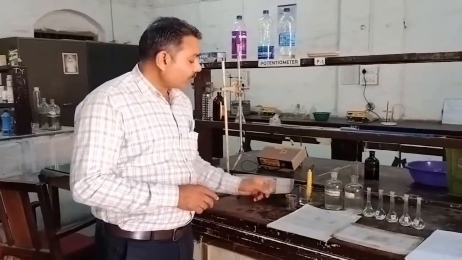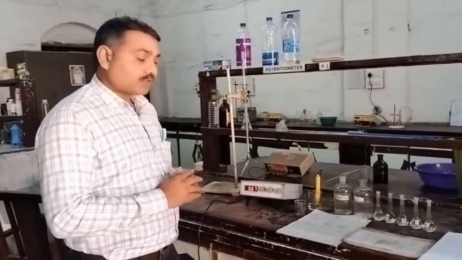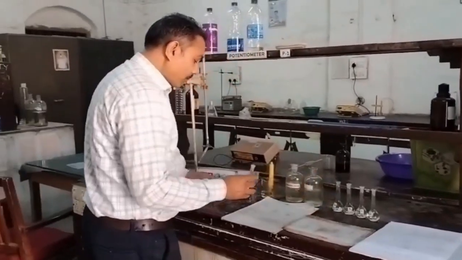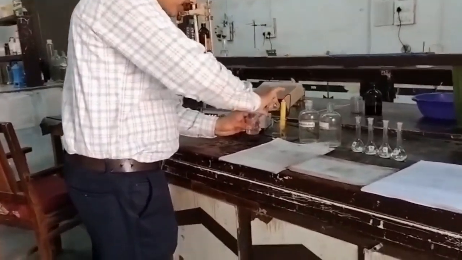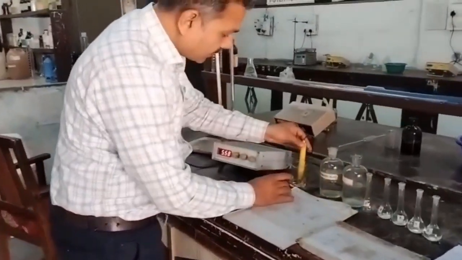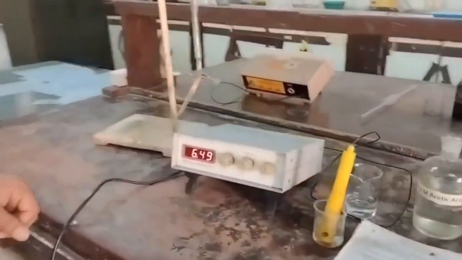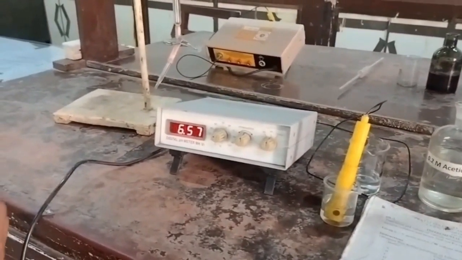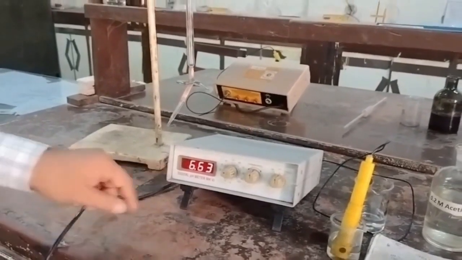After standardization of the instrument, we have to measure the pH of the prepared buffer solutions. First we will take buffer A solution, or buffer 1 solution, in the beaker. 25 ml of this solution is taken. Now dip this pH electrode into buffer A solution and observe the pH of the solution. The pH of this solution is observed to be 6.63.